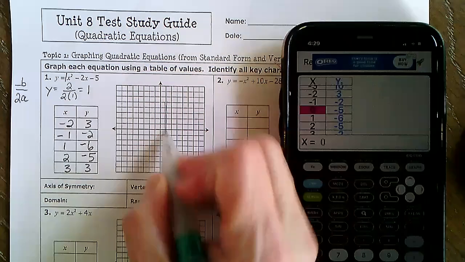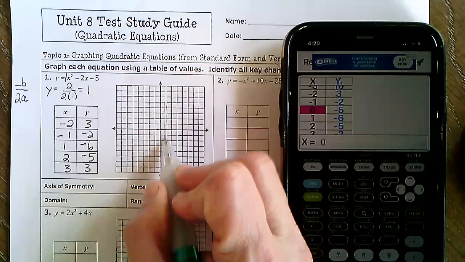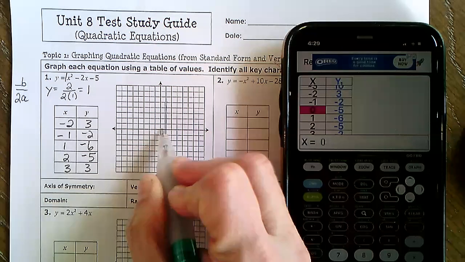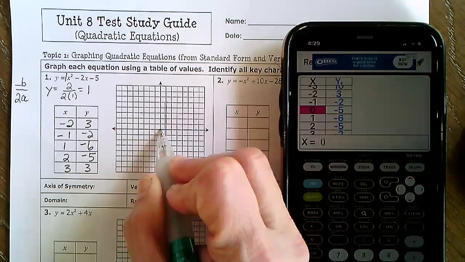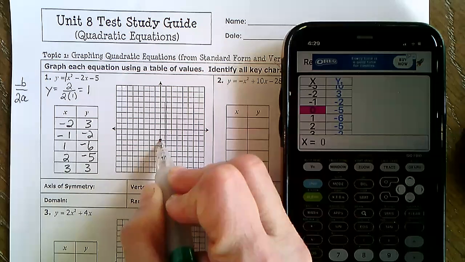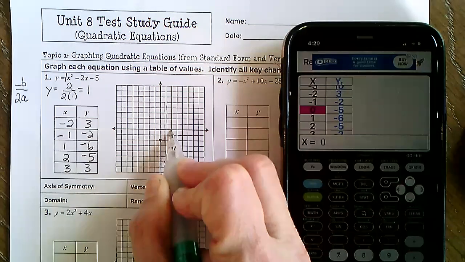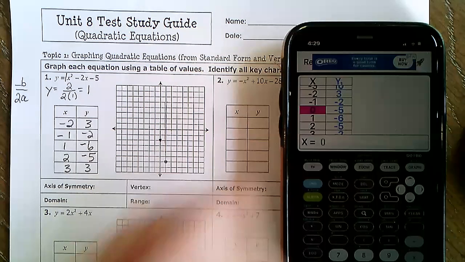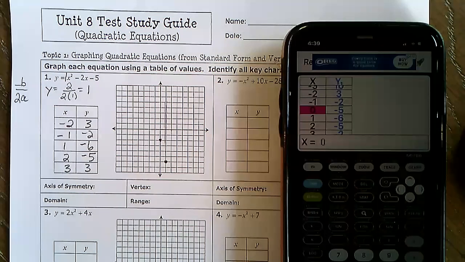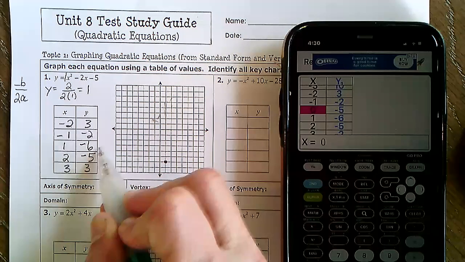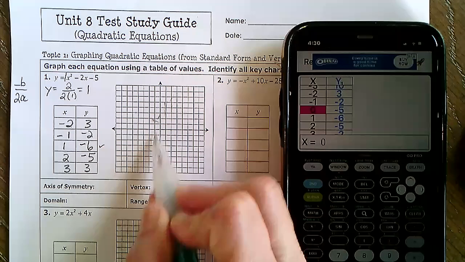All right, now I'm just going to graph those points. 1, negative 6, and negative 1, let's see, negative 1, negative 2, 2, negative 5. I've gone crazy. 1, negative 6, that's my vertex. Negative 1, negative 2.